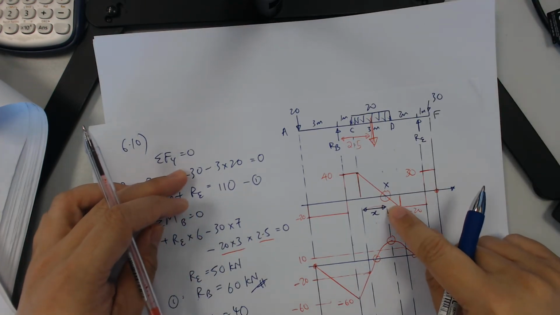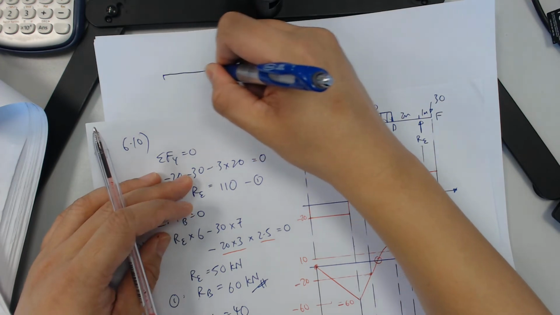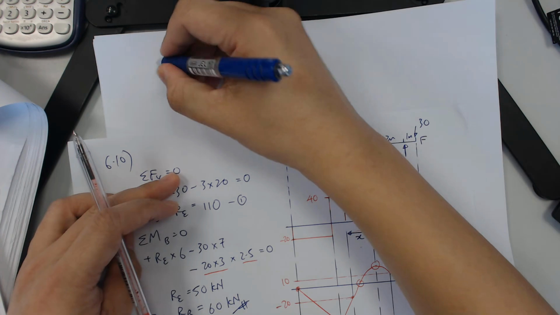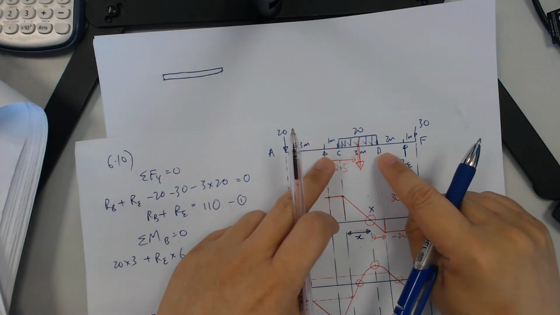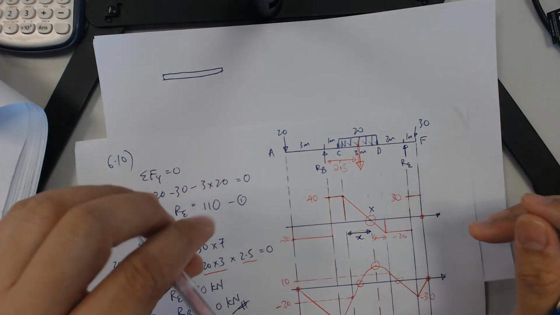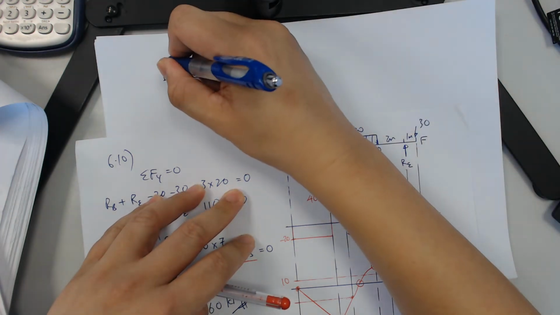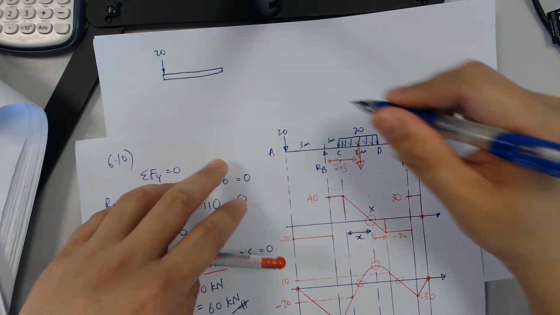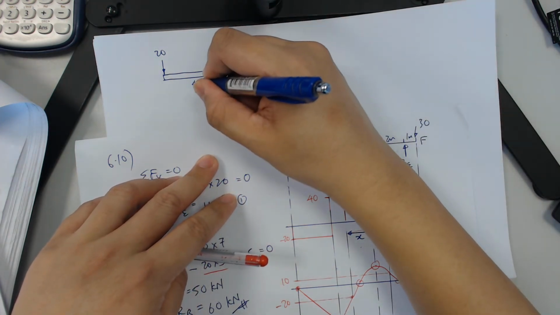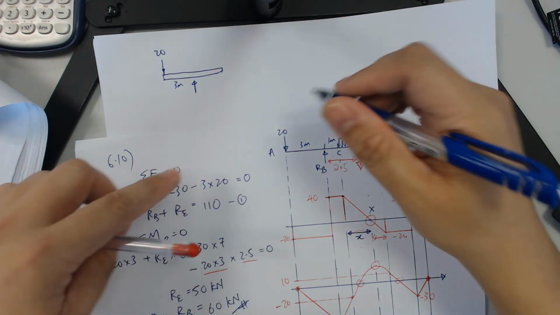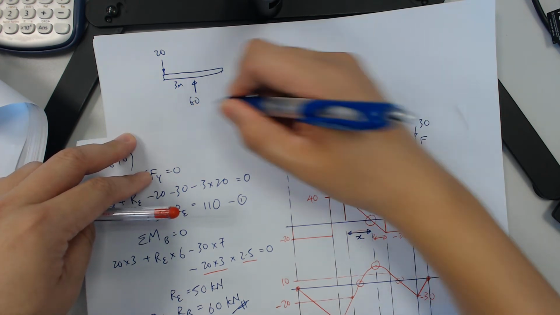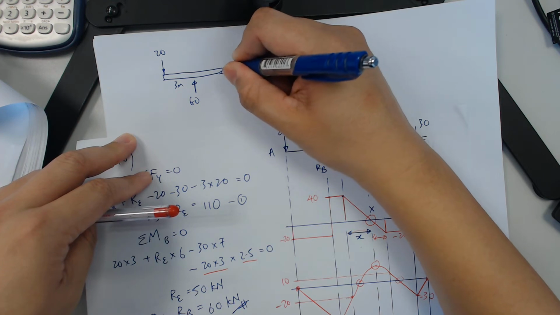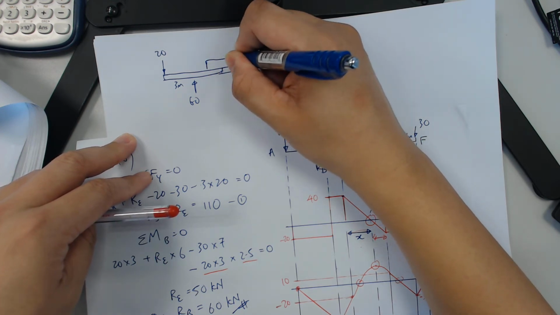Let's find this bending moment here. Okay, so we're going to cut the beam at x. We're going to cut the beam at x. Okay, whether you want to look at left or right, it doesn't really matter. We have about the same number of forces. Okay, so let me see. It's 3 meters. RB is 60. Okay, and 2 meters, 3 meters, 2 meters. Okay, we roughly have this much.